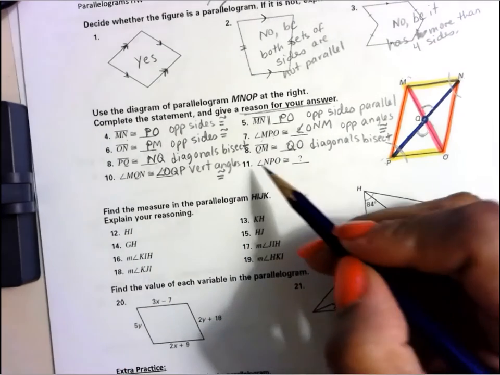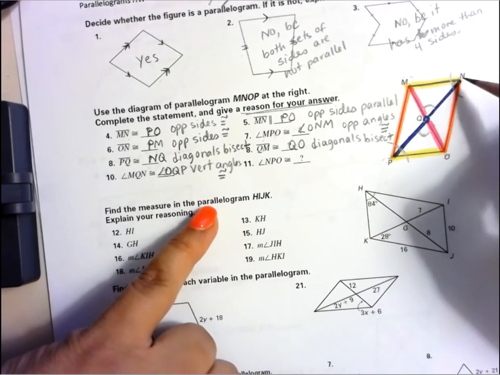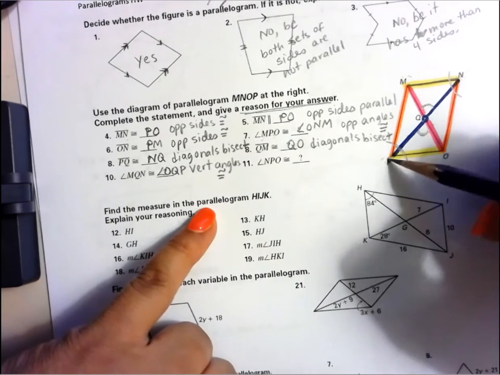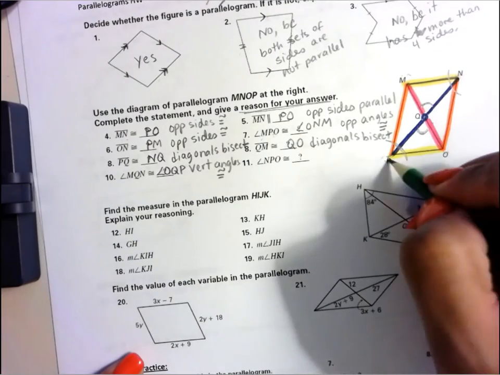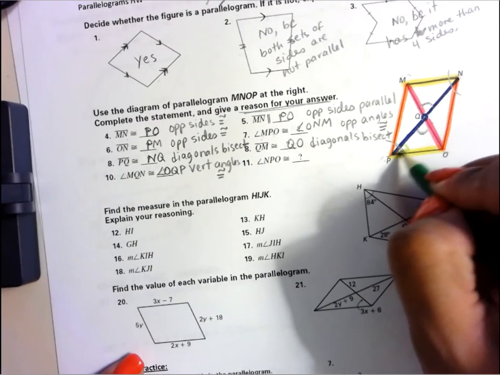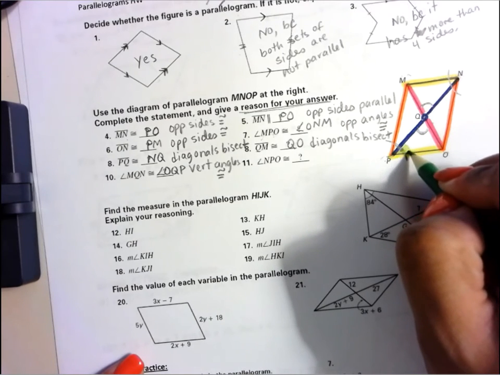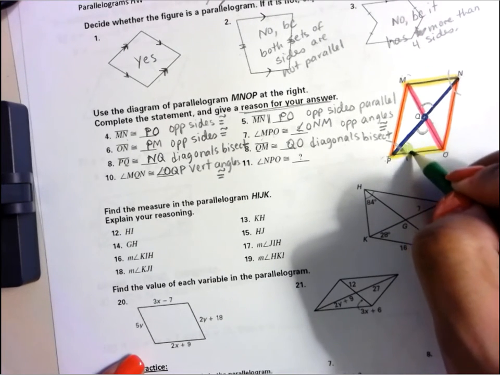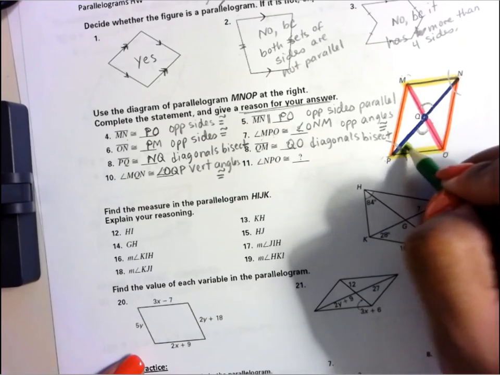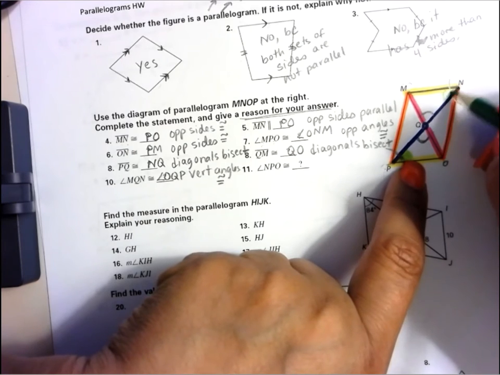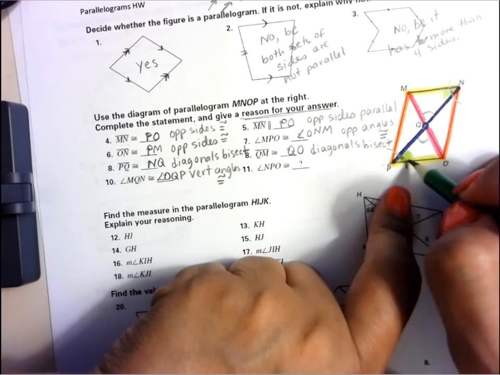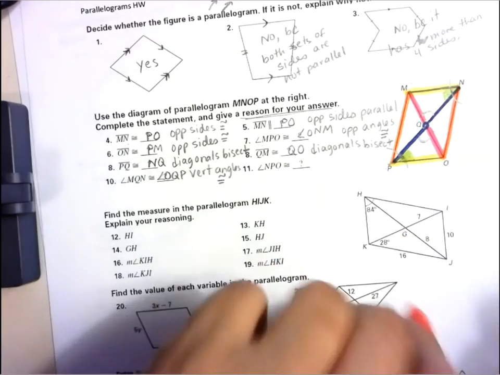Angle NPO. Alright, so here you go. You're going to learn something, guys. I'll use green here. NPO is going to be this angle right here. Do you really see what I'm highlighting in green? Well, this angle and this angle over here are alternate interior angles.